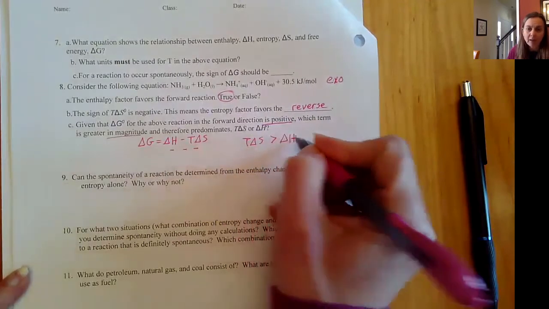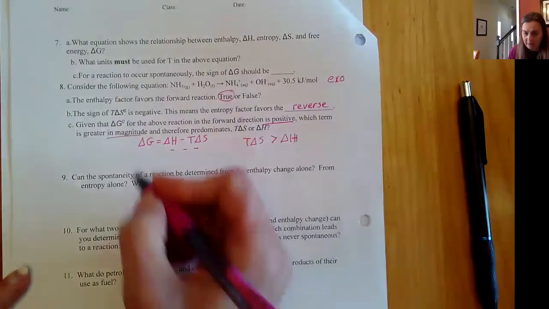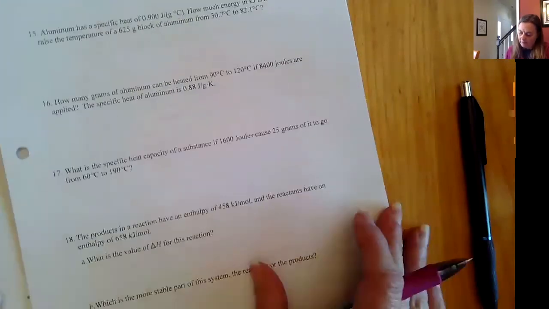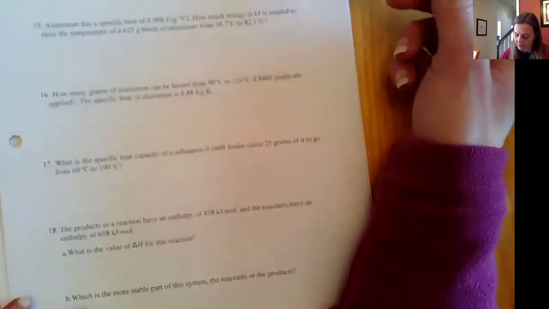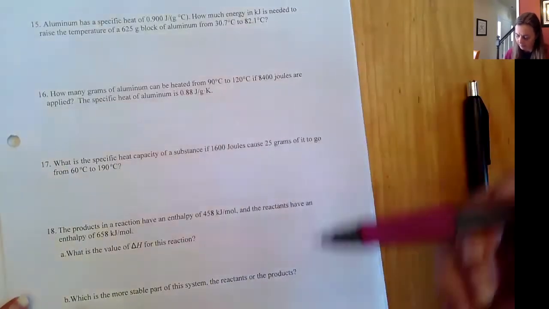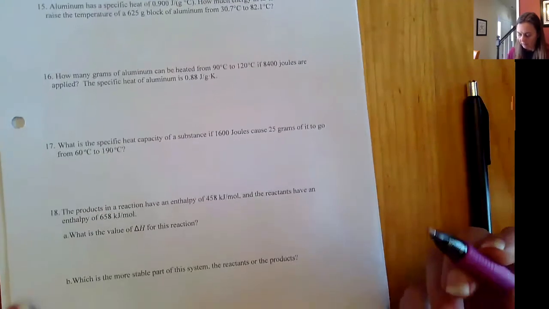The other way we can think about this is... the rest of these are just specific heat problems. I think we've all got a pretty good handle on those.